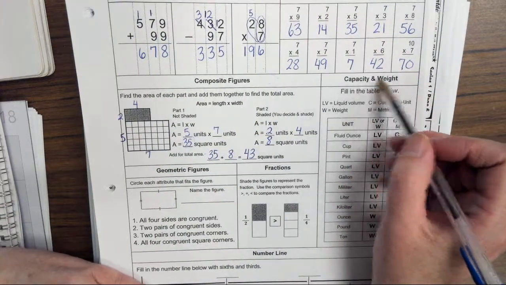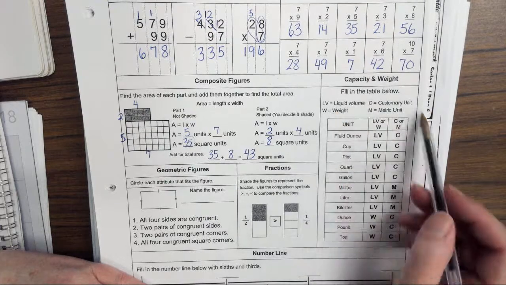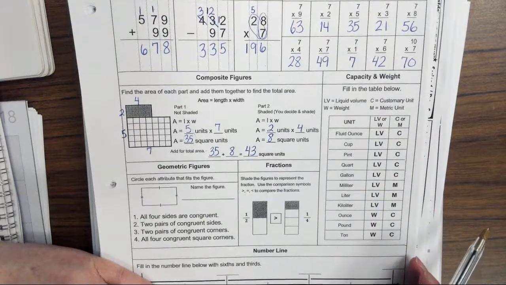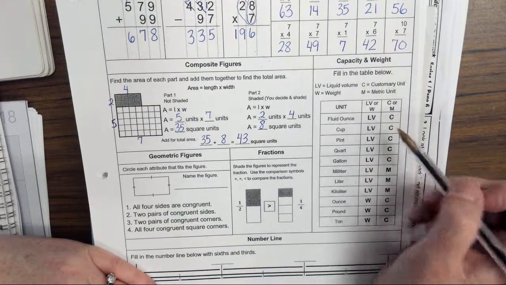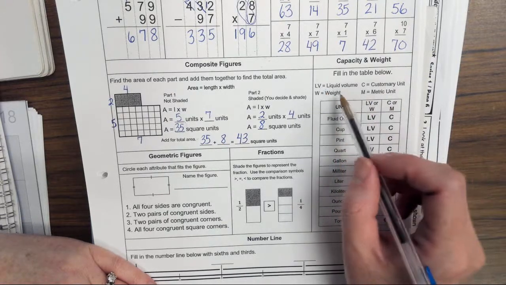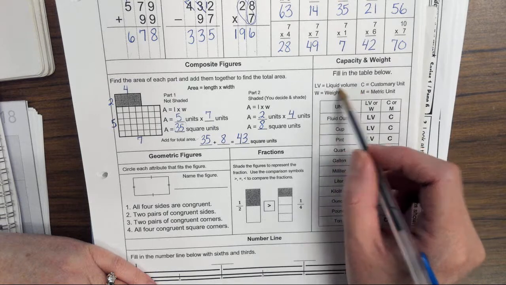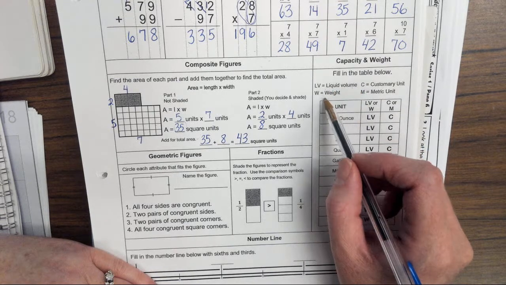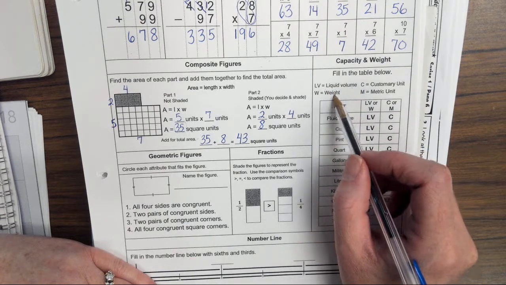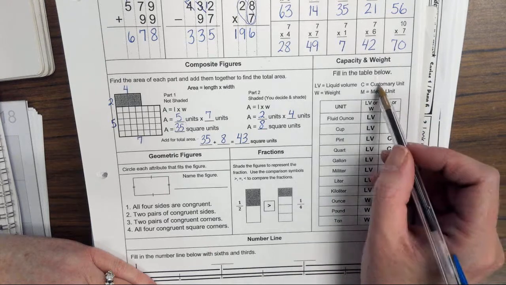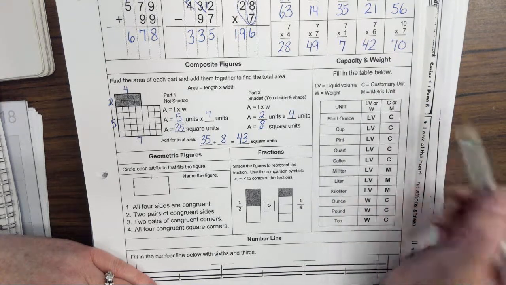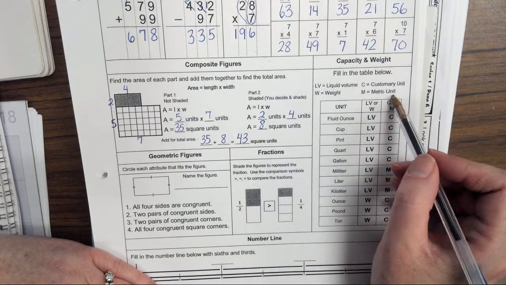Let's go over to the capacity and weight section. Now it is all filled in for you today, so you don't actually have to do anything here. We're going to be talking about liquid volume, measurements of capacity or liquid, and then measurements where we're measuring weight. Then we're also going to tell if it's the customary system or the metric unit.